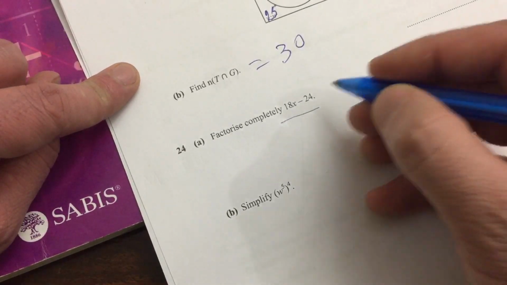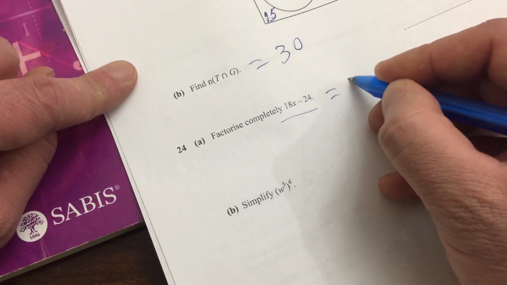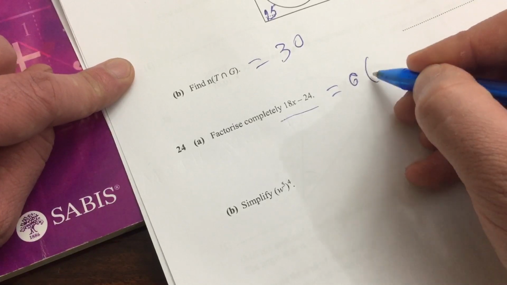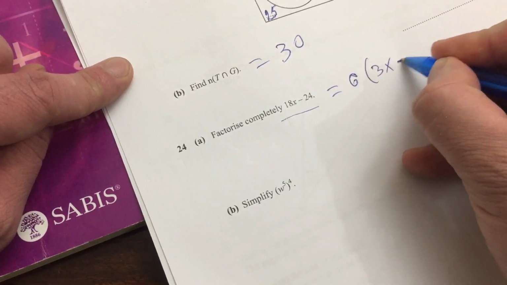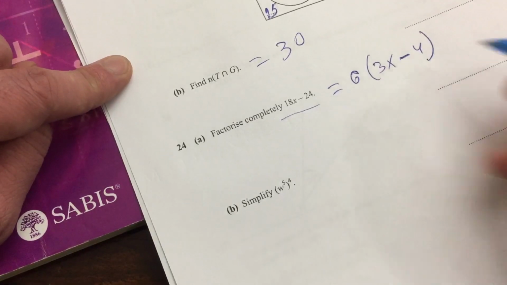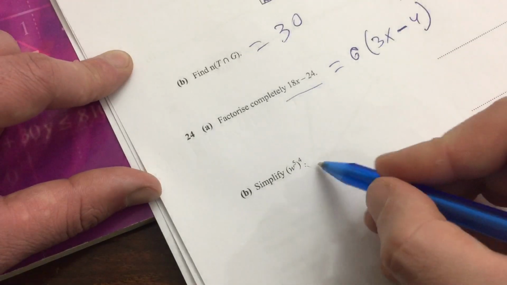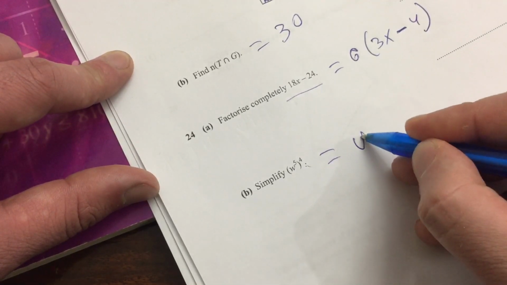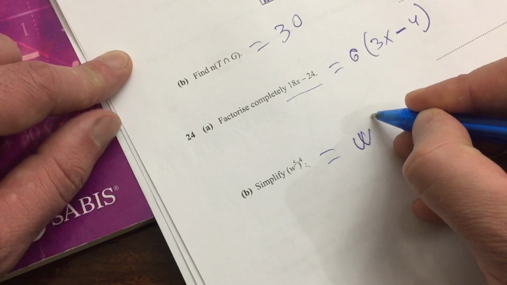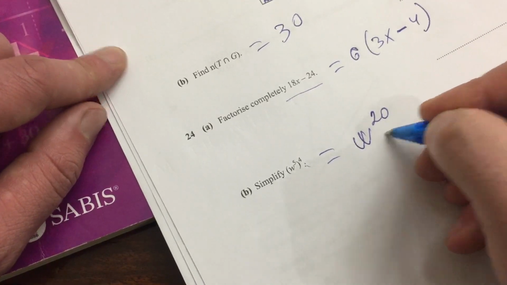Factorise. The greatest common factor is 6. 3x minus 4. Simplify. 5 multiplied by 4 is 20.